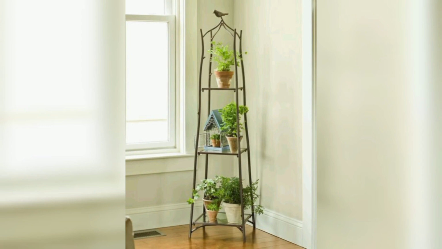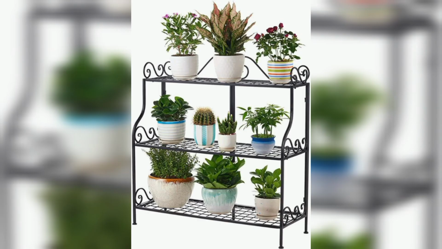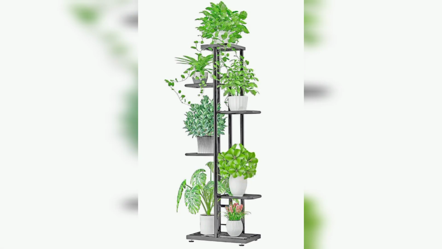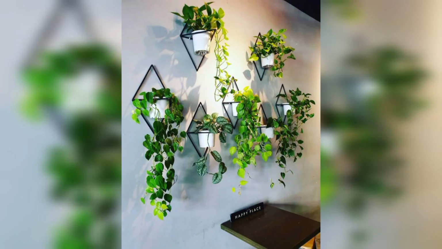Repurposed furniture. Place plants on or in old furniture pieces like vintage cabinets, dressers, or even antique suitcases. This adds a touch of nostalgia and charm.